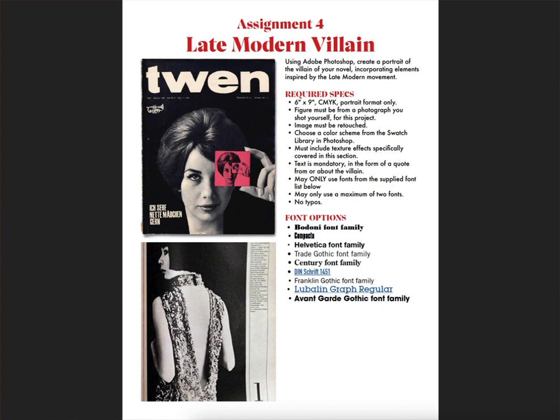I do have to say, this is the best batch of villain portraits I've seen since teaching this class. So way to go, you guys. I love them. Let's get started.